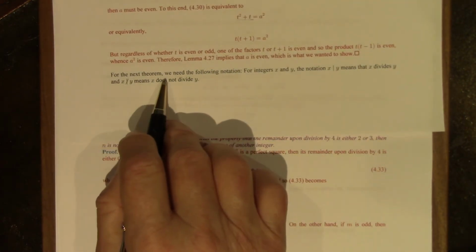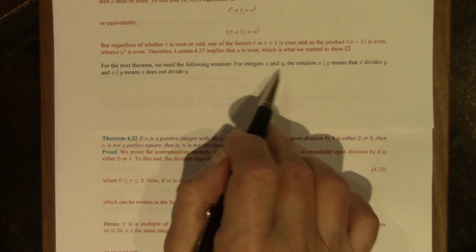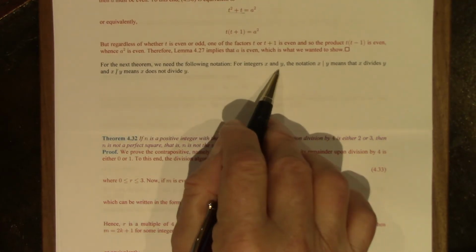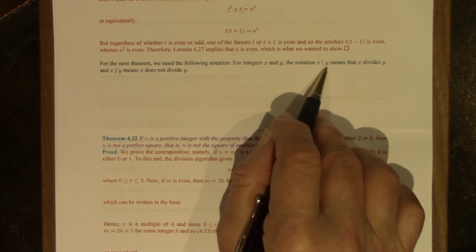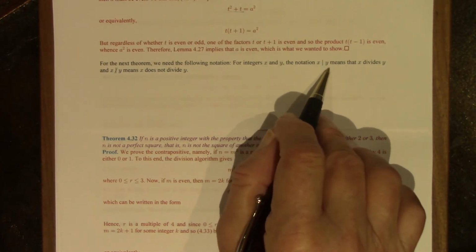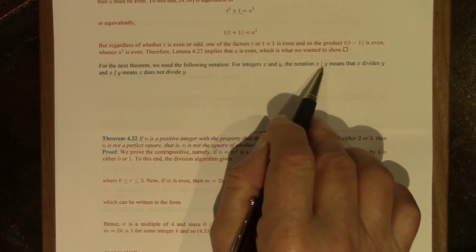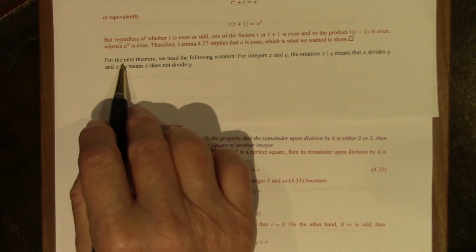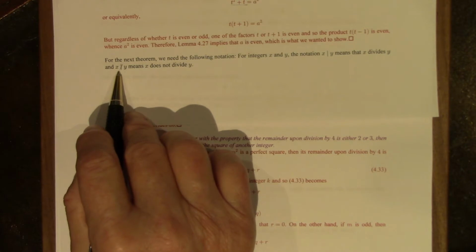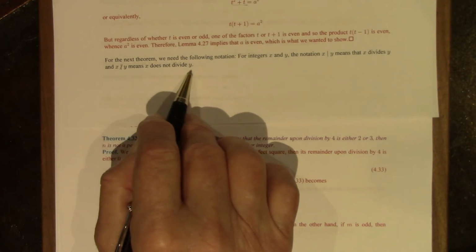For the next theorem, we need a tiny bit of notation, very common notation. For integers x and y, the notation x vertical bar y means that x divides y. Or put another way, y is an integer multiple of x. And if I put a slash line through the vertical bar, it means x does not divide y.